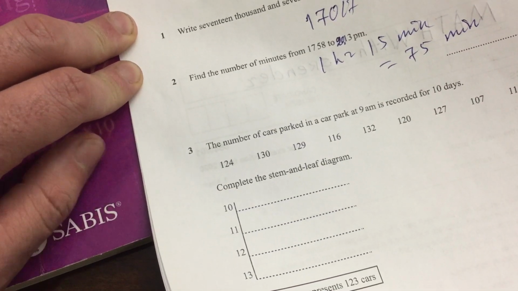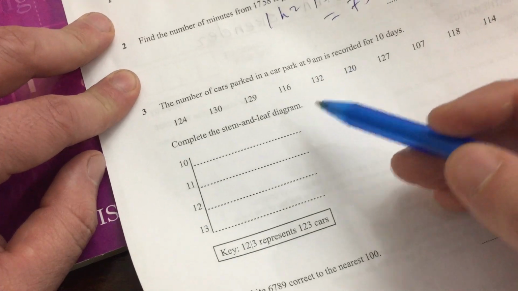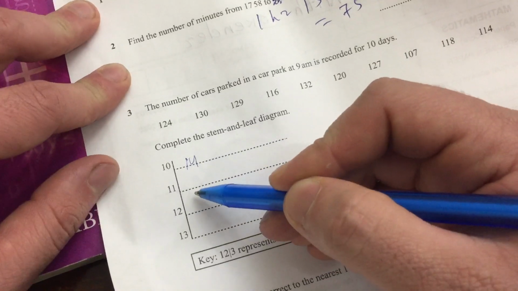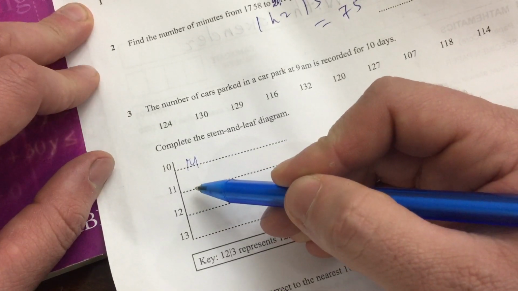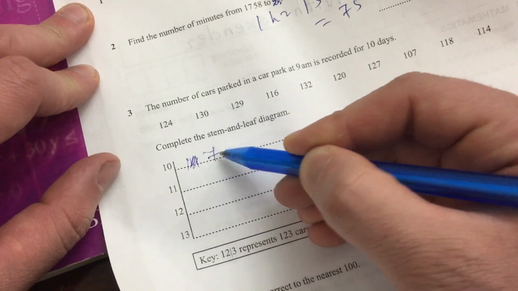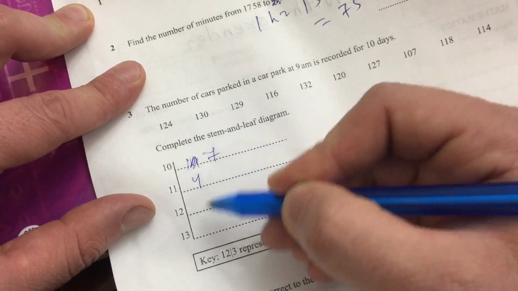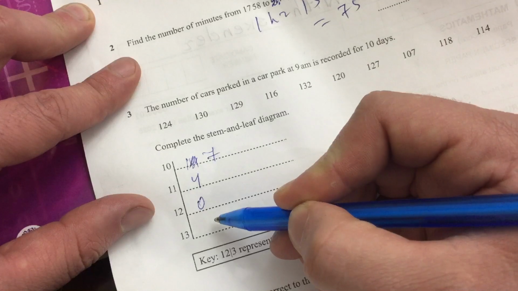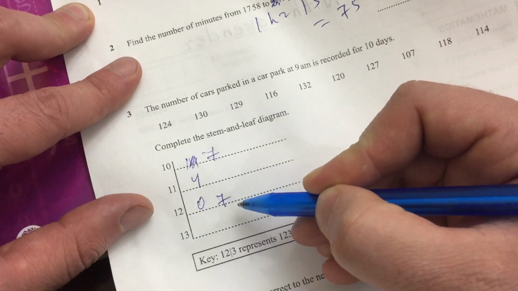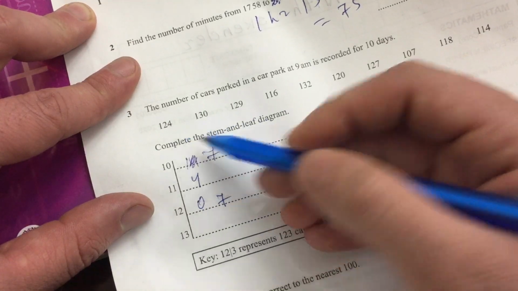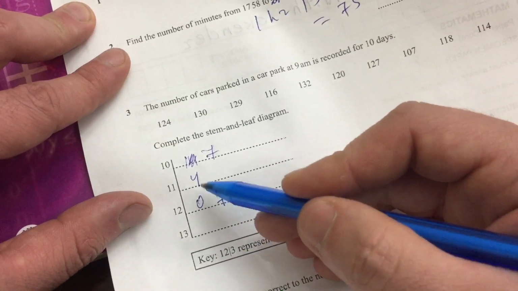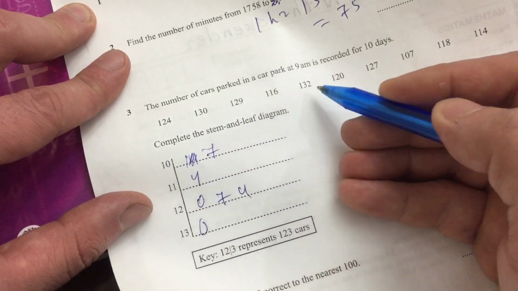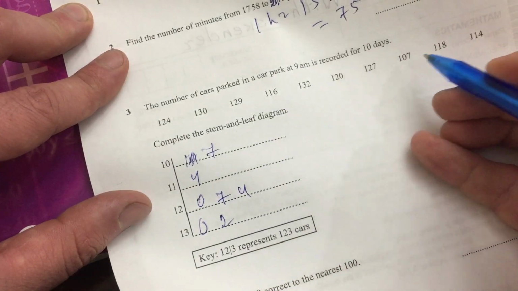Complete the stem and leaf diagram. 14, 7, 4, 0, 7, 4, 0, 2, 0, 2.